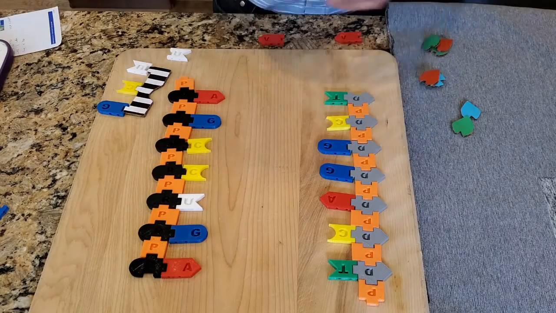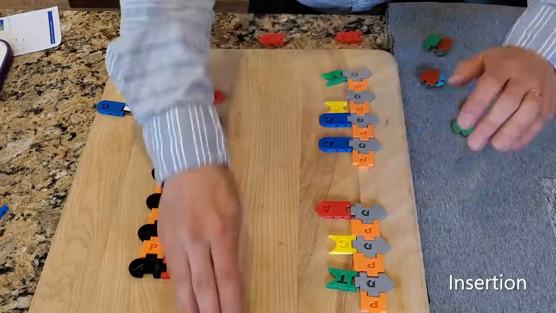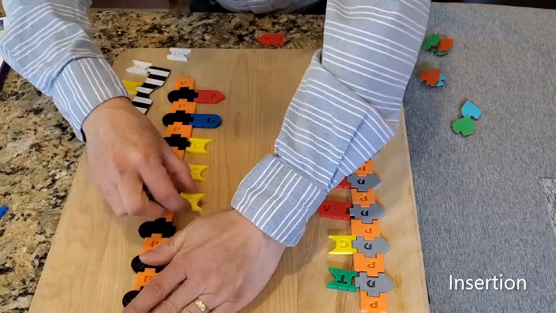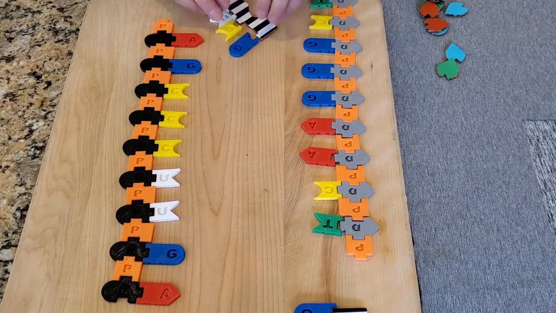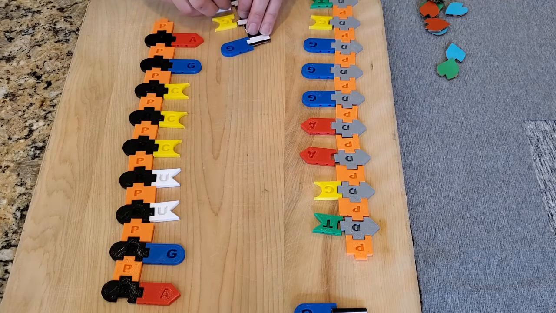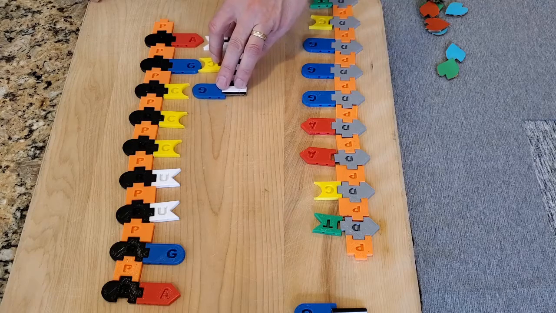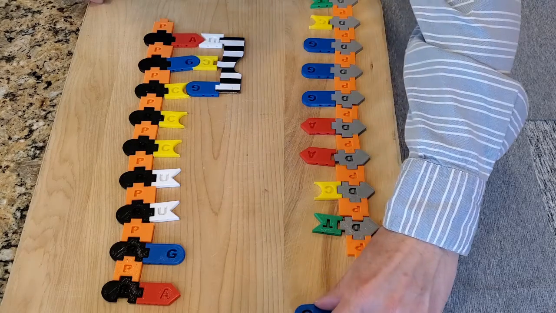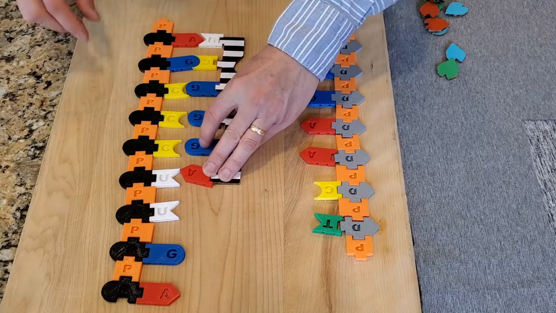We can have insertions or deletions as other means of creating mutations. And so this then would change how the RNA is being interpreted, because we have this codon and then now a completely different codon for a different amino acid following that one.